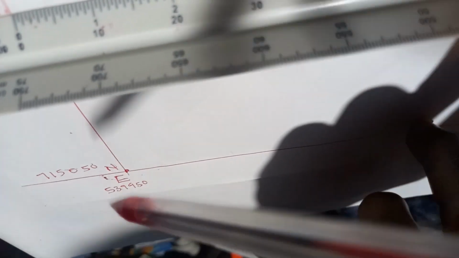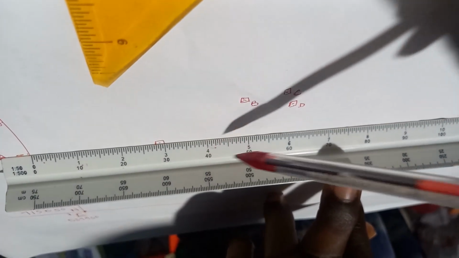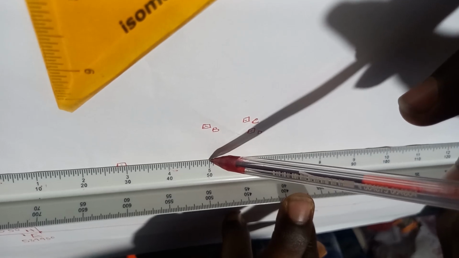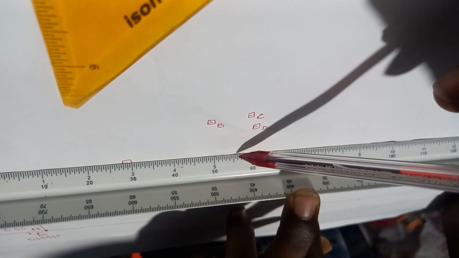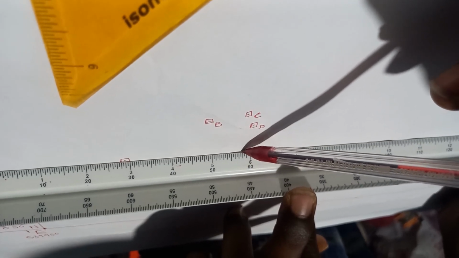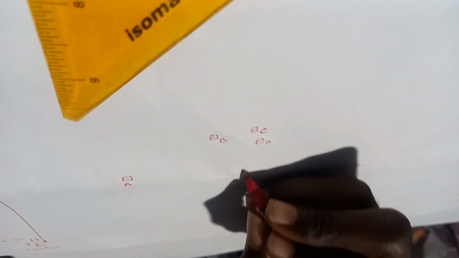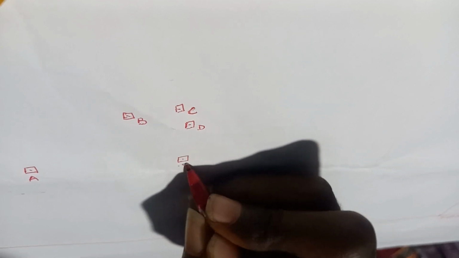This is 539, 950, 960, 970, 980, 990, 540,000, and we need 08. So 5, 6, 7, 8. So it's going to fall here. As soon as it falls here, this is our point E.